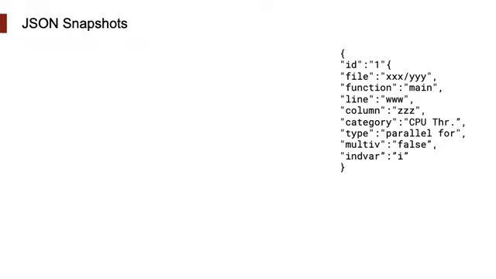Now I will show how we have dealt with these challenges when producing an infrastructure that lets us compare the output of autoparallelizers. The key idea to overcome the challenges was to come up with a common representation for the outputs produced by different autoparallelization tools. We call this common representation a JSON snapshot because we use the JSON format to implement it.